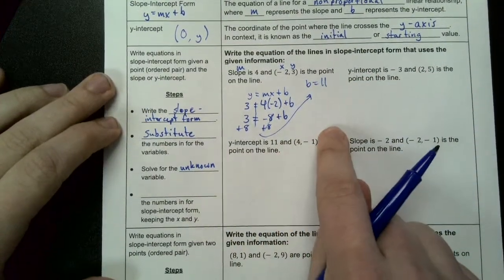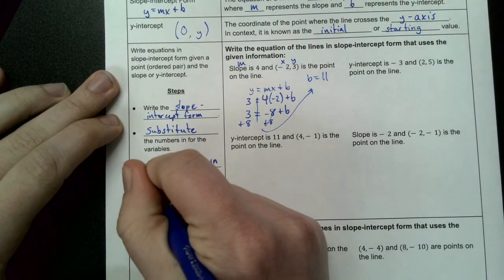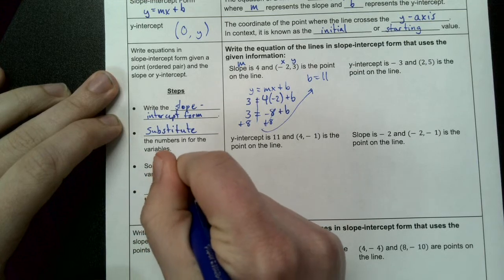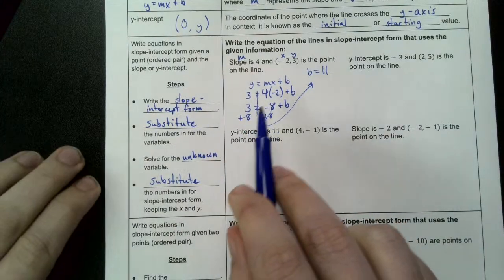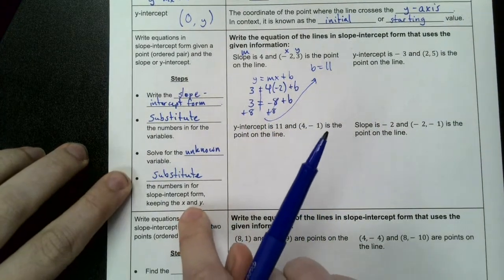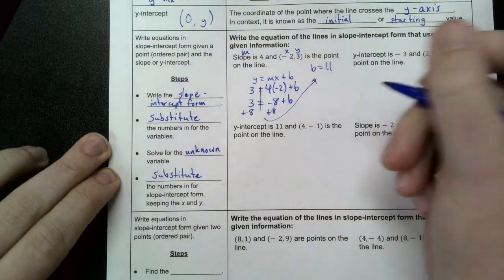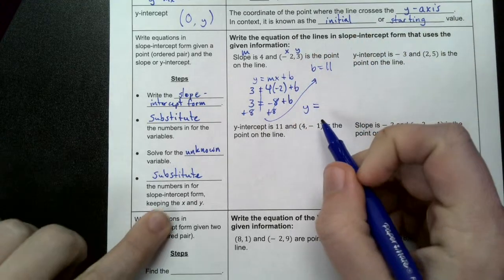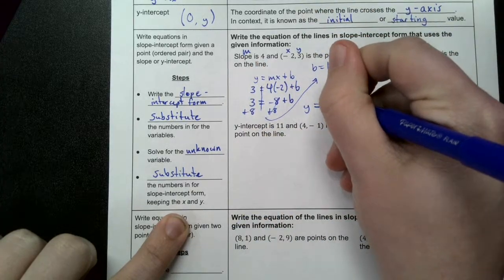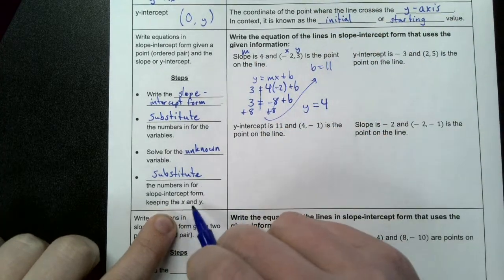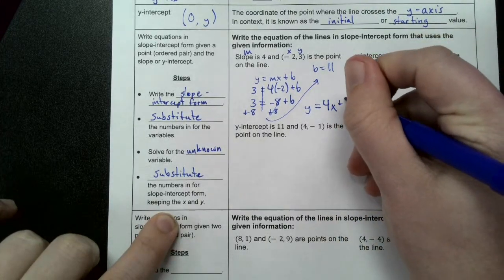Once we've solved for the unknown variable, you're going to substitute the numbers back into the slope-intercept form equation. But you want to make sure that you keep the x and y. So what that's going to look like is I will have y equals, because we're keeping the x and y, my slope that was given was 4. We're, again, keeping the x and y. And then we just found that my y-intercept is a positive 11. So that would be plus 11.